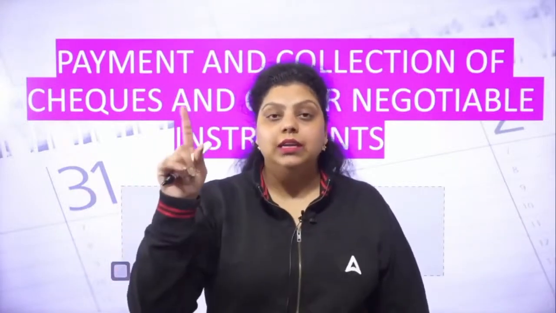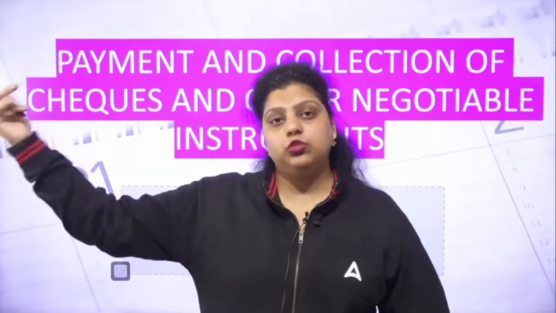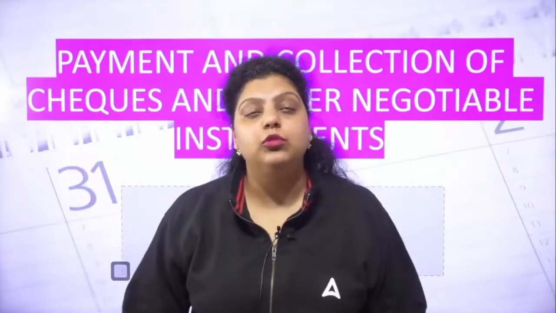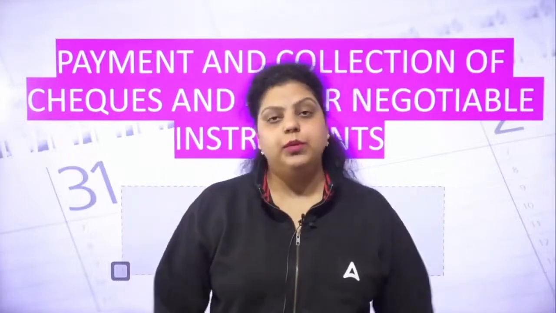If it is written that on 1st of January, 50,000 rupees will be given to A, 20,000 rupees will be given to B and 50,000 rupees will be given to C, then the bank has to make payment to all three parties on 1st of January. This is your bill of exchange.